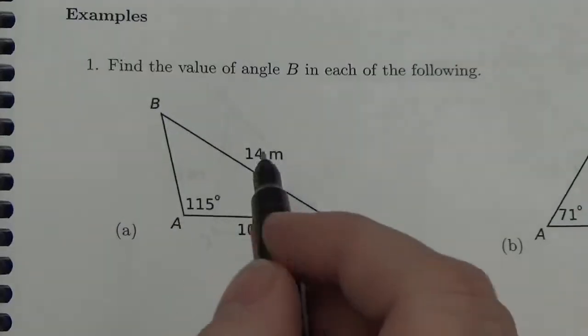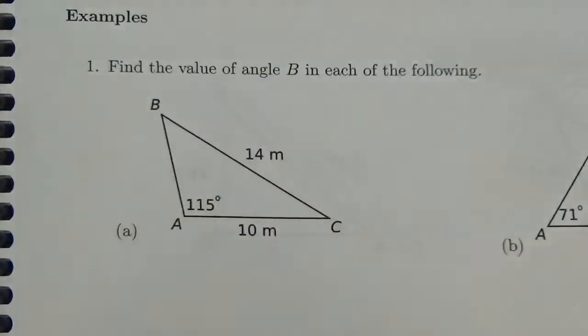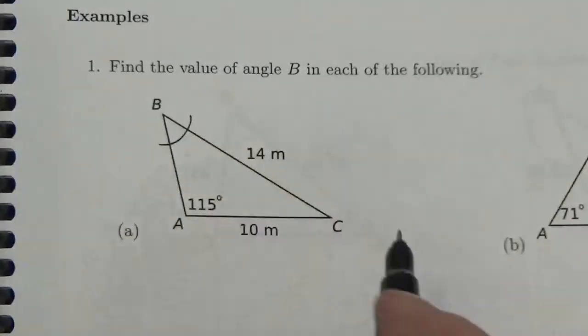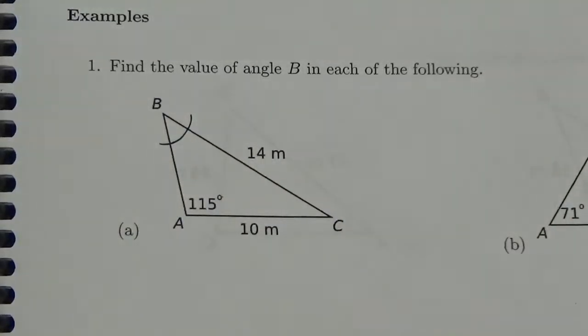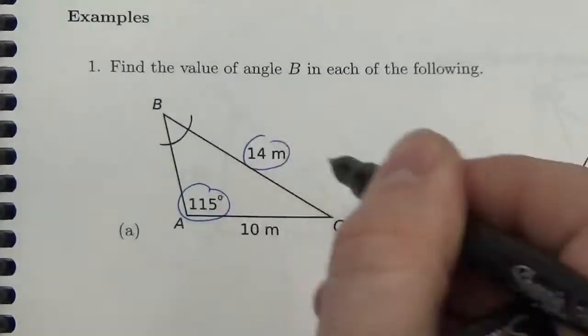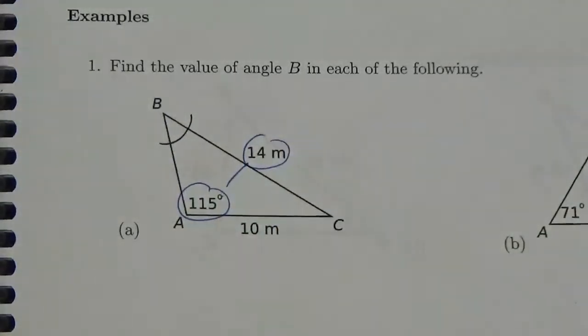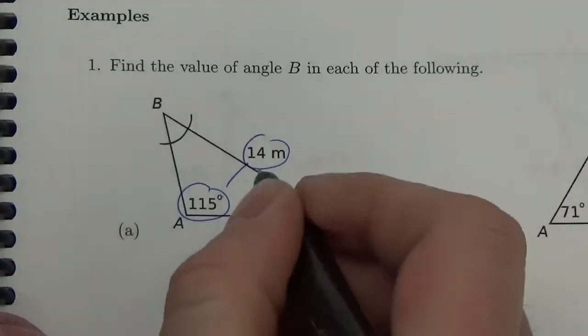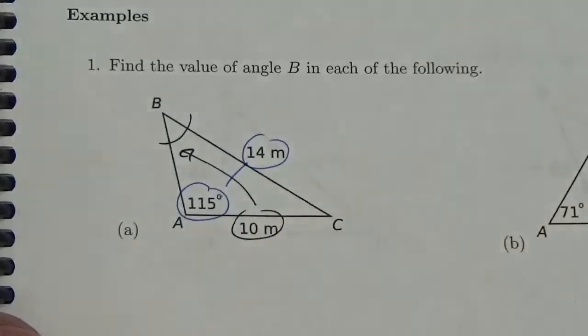Okay, so here we go. Let's take a look at this example. We're going to find the value of angle B, the one that we want in each of the following. Right now, when I look at this problem, I see that I've got this angle and I've got that side. That's the piece that I need, that connection right there. And the side opposite the angle I'm looking for is this 10.